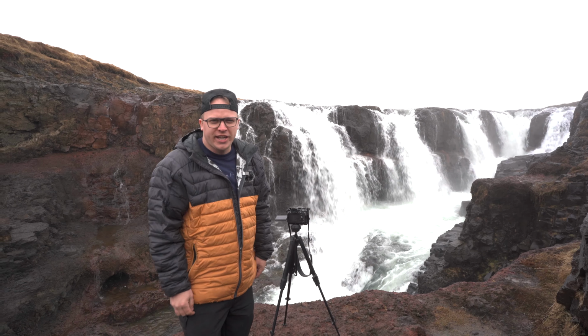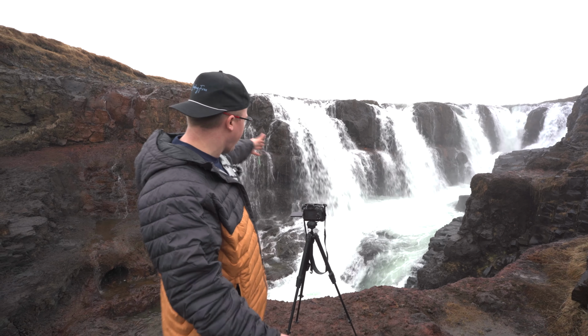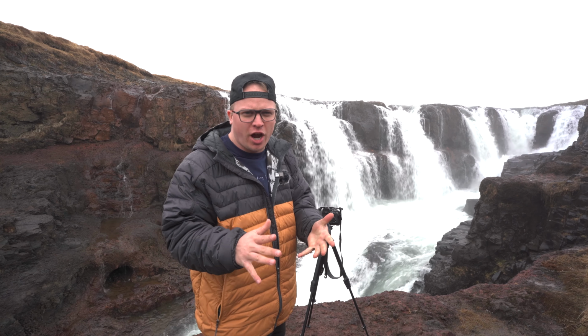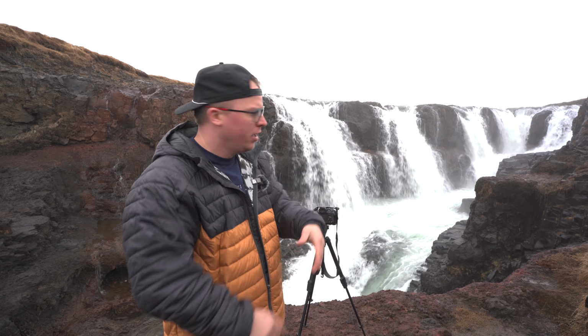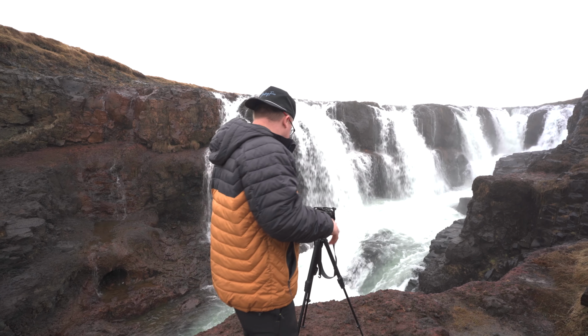Let's get after it. All right, guys, welcome to the spot. As you can see, we have a great view of the waterfall. So shot number one, we're going to do a very fast shutter speed so we can stop the motion of the waterfall.